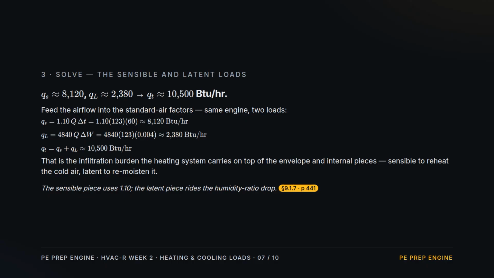Solve. Part 2. The loads. 1.1 times the airflow times the 60-degree drop is about 8100 sensible. 4840 times the airflow times the humidity ratio difference is about 2400 latent. Add them, roughly 10,500 total. That's the infiltration burden. Heat to warm the cold air, moisture to rehumidify it.